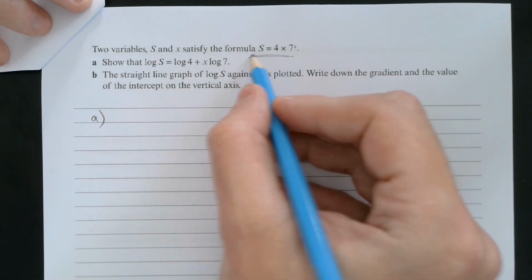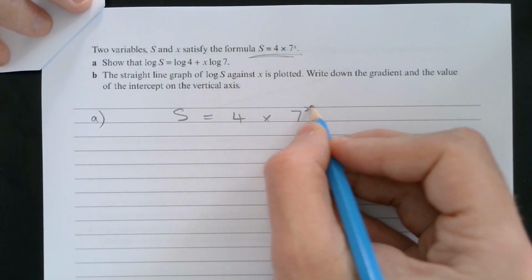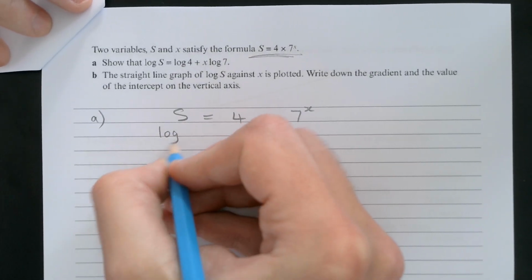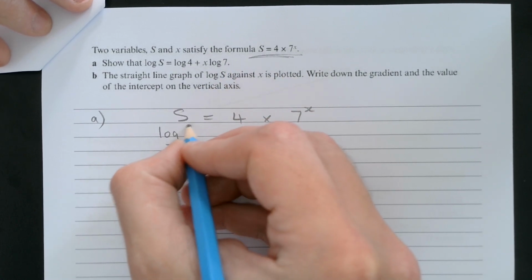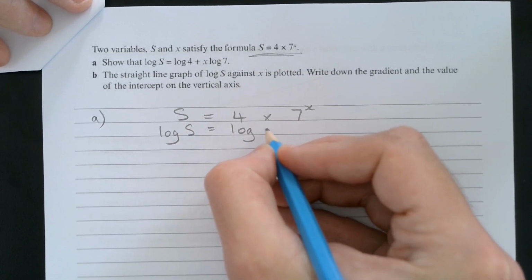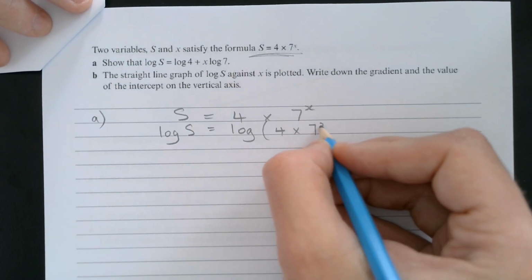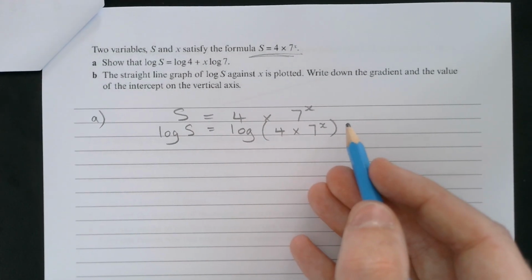So the way that you do that is start with this and then take logs of both sides. If it ever says log like that, it's log base 10. If it doesn't say a number, it's log base 10. So when you take logs of the whole left-hand side and the whole right-hand side.